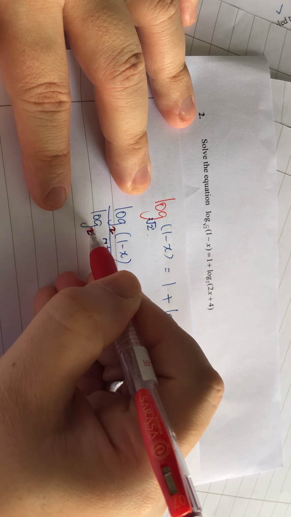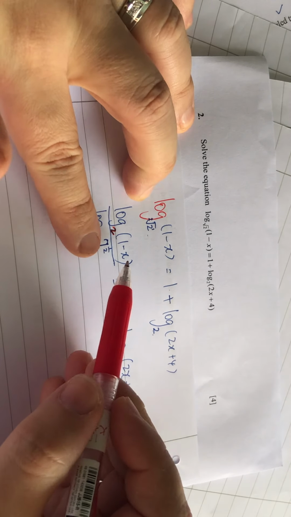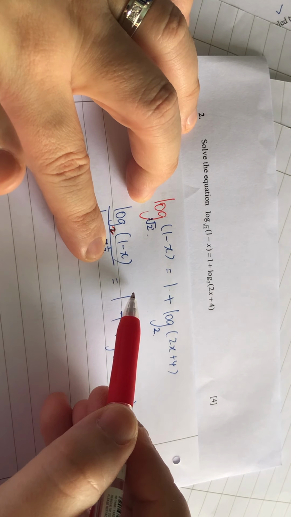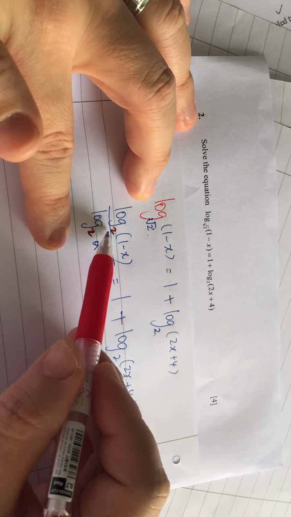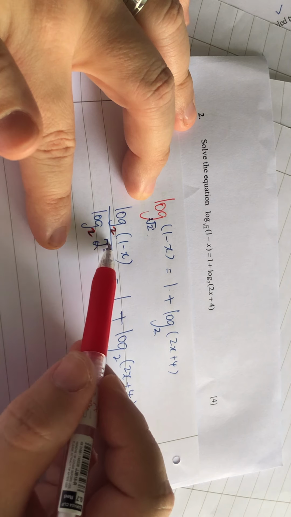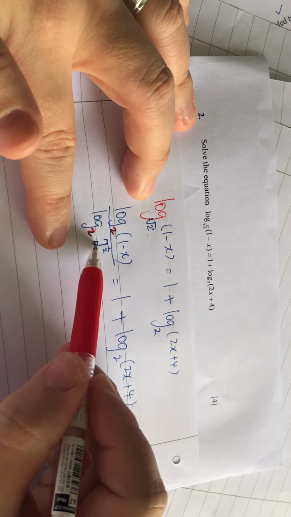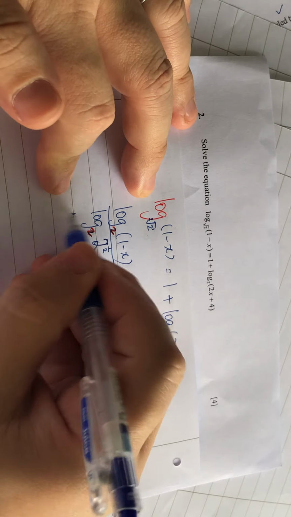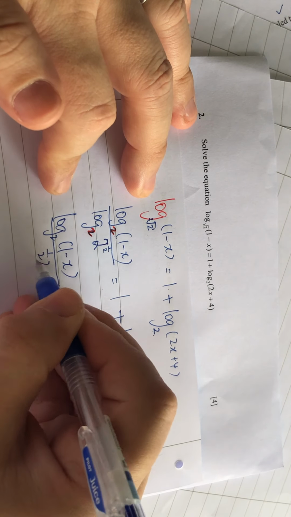Now, is there anything you can do at the numerator? There's nothing much you can do because of this unknown x. You don't know 2 to the power of what is 1 minus x, because you don't even know what x is, you see? So you can only attack the denominator, because this is a known number. You can find 2 to the power of what is 2 to the power of half. The answer must be half, correct or not? Yeah, so the denominator must be half.